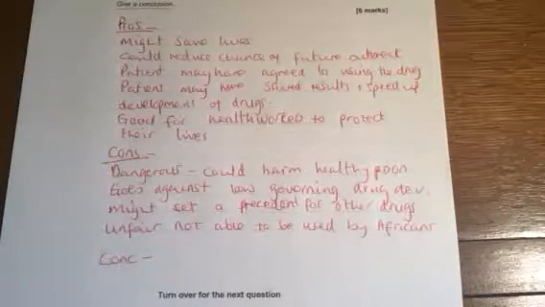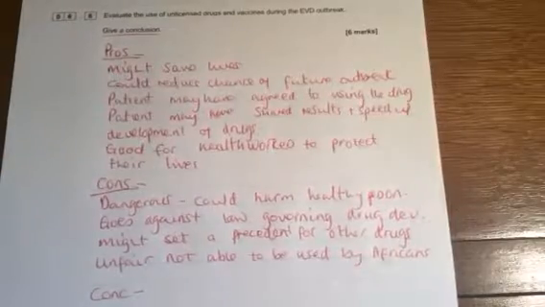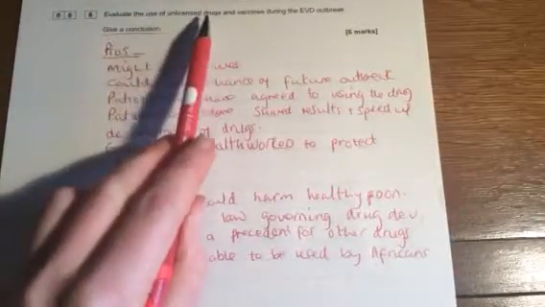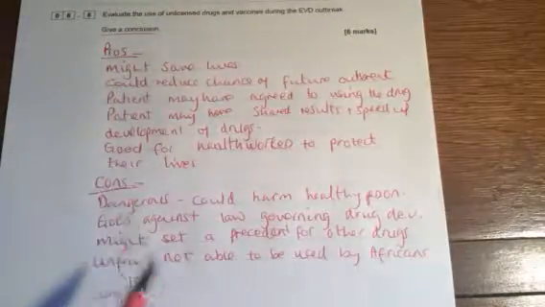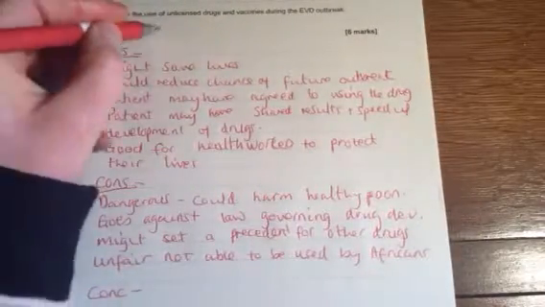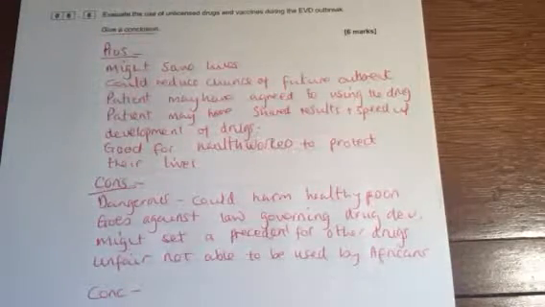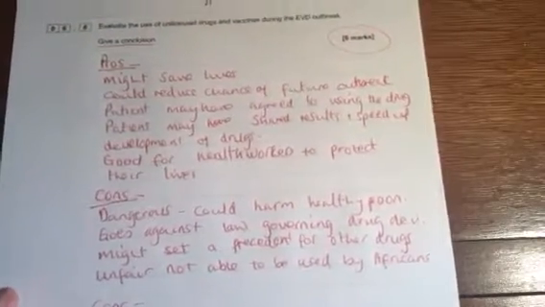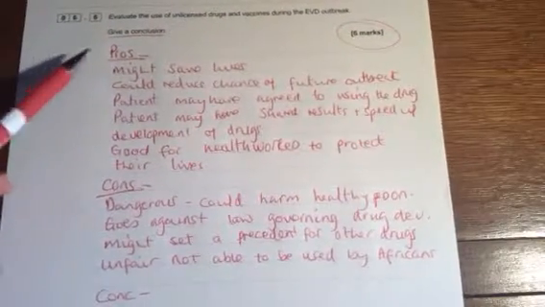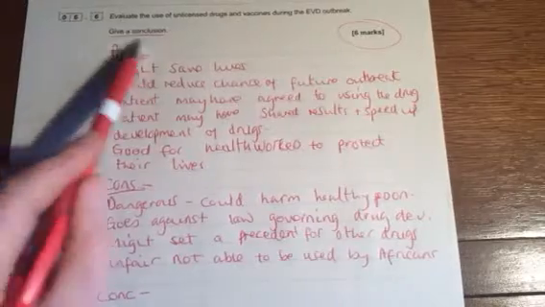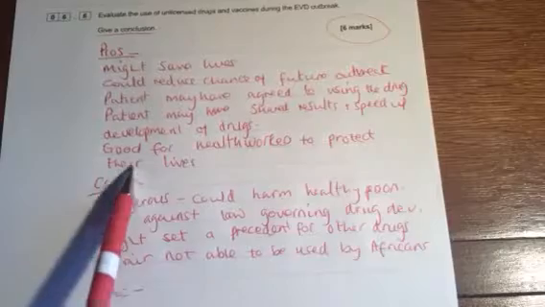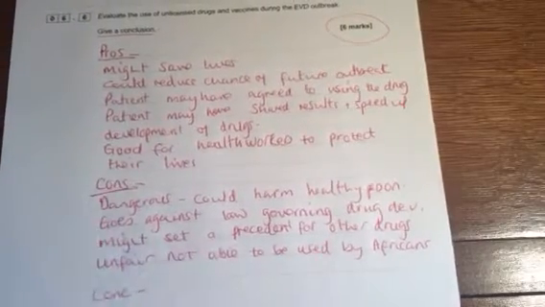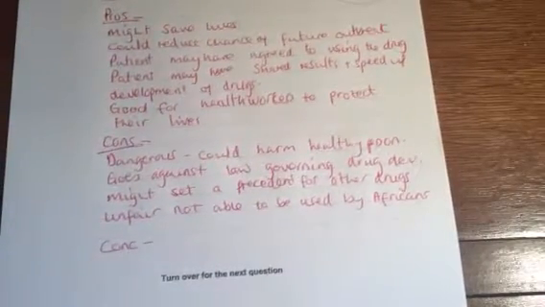And here we have another evaluate question. Evaluate the use of unlicensed drugs and vaccines during the EVD outbreak. Give a balanced and justified conclusion. So just like before, you're looking at splitting the evaluation up into two. Why did they use those unlicensed drugs? What was the benefit of that? What could have some of the disadvantages been? And then again, your conclusion.